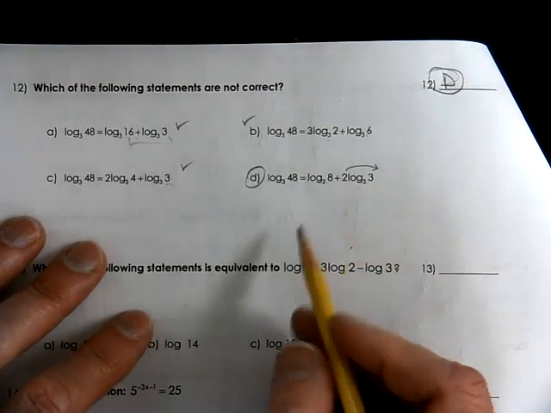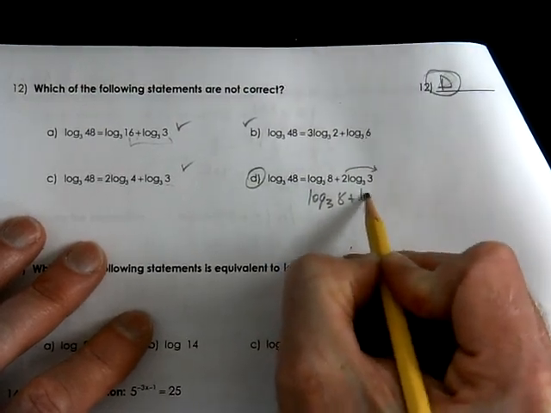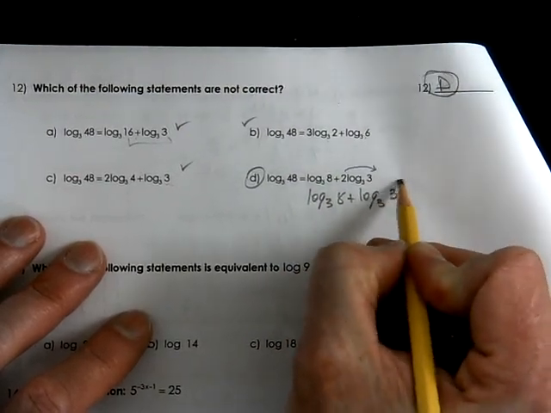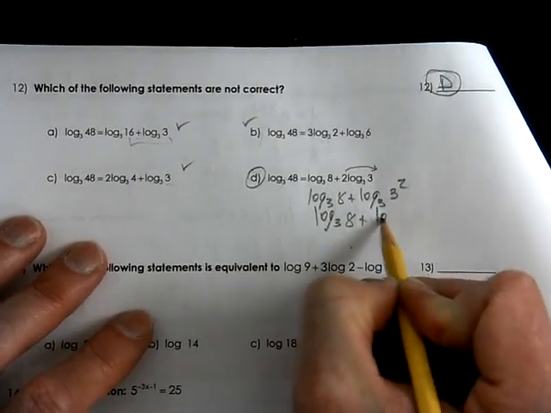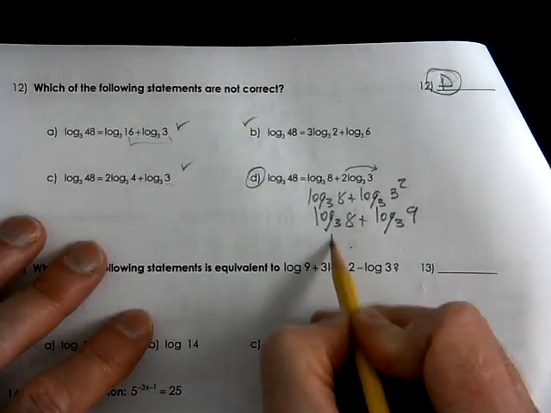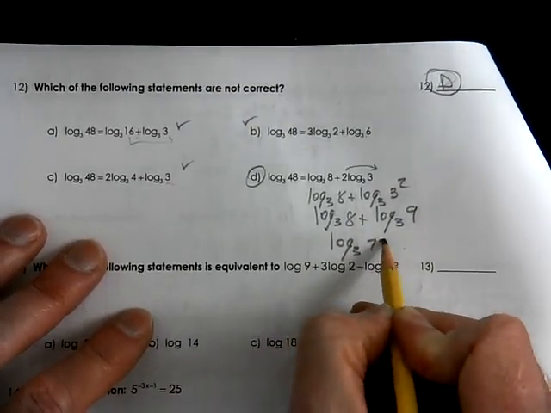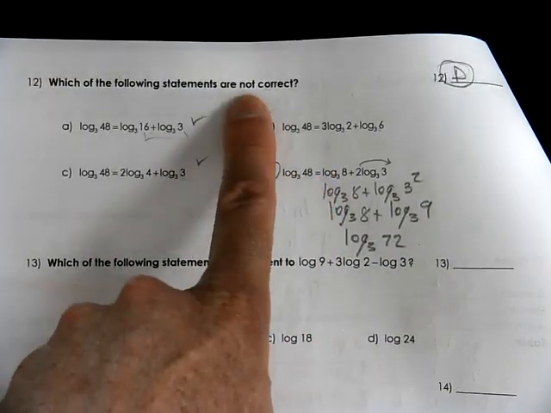Do we see why this isn't right? This is log base 3 of 3 plus log base 3 of 3 squared. This is log base 3 of 8 plus log base 3 of 9. So we multiply and get log base 3 of 72. That's not 48. This is not correct.